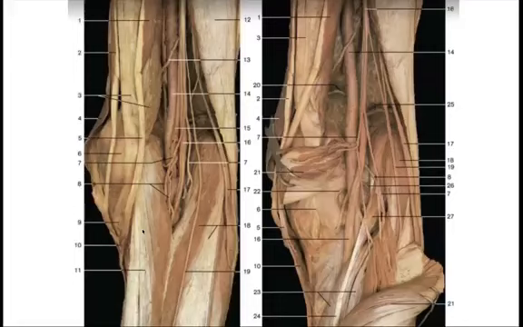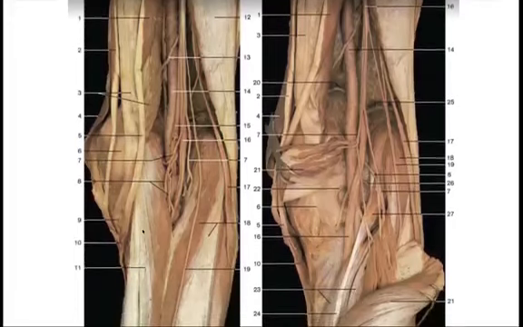First, tell me what is number 17. Number 17, that is the common peroneal nerve. Fantastic. Yes, this is the common peroneal nerve. Okay. What is number 16? This is the tibial nerve. Yes. Okay. What is number 14? Popliteal vein. The popliteal artery. Okay. In the picture.